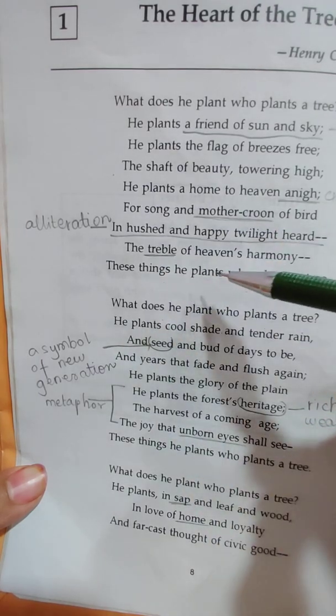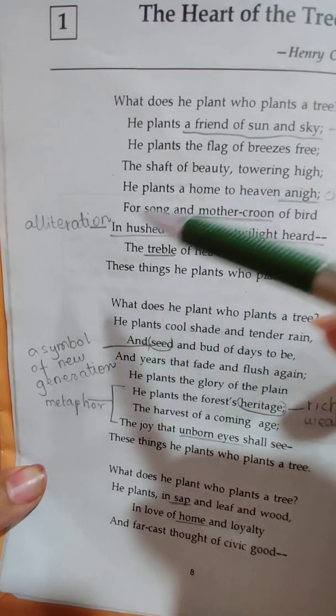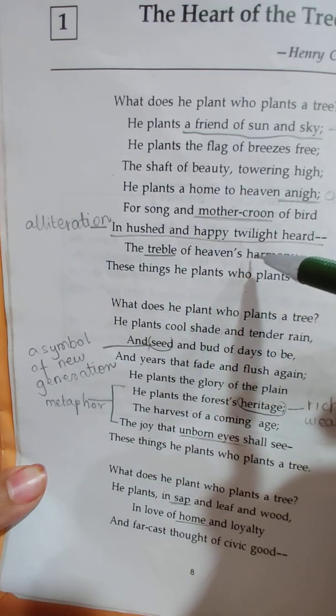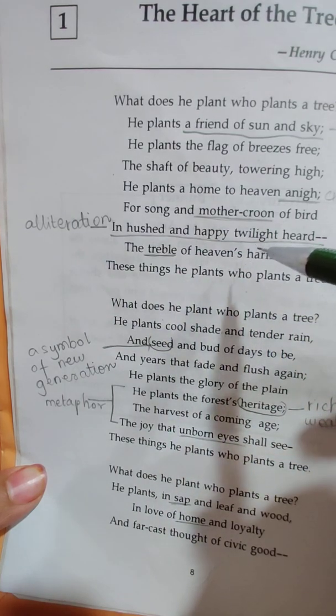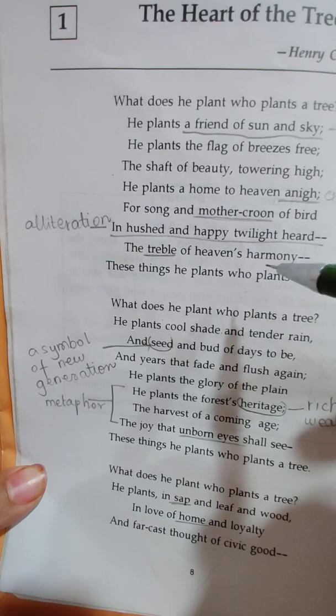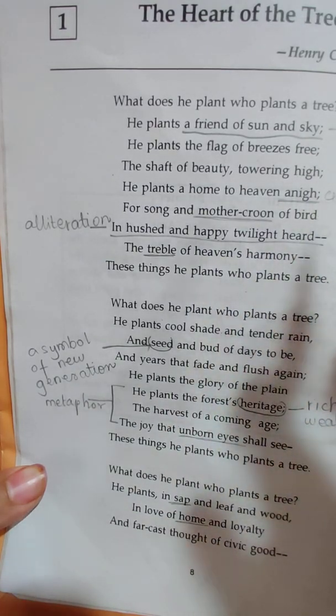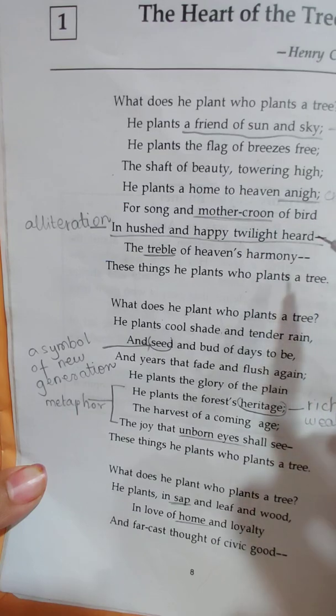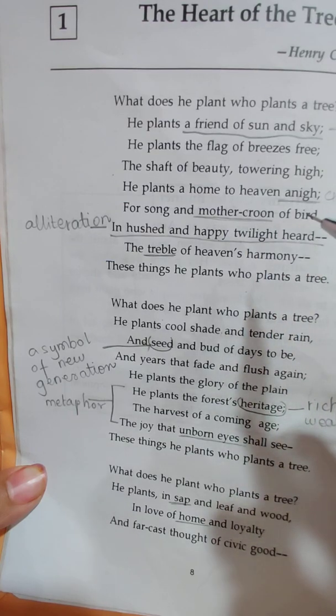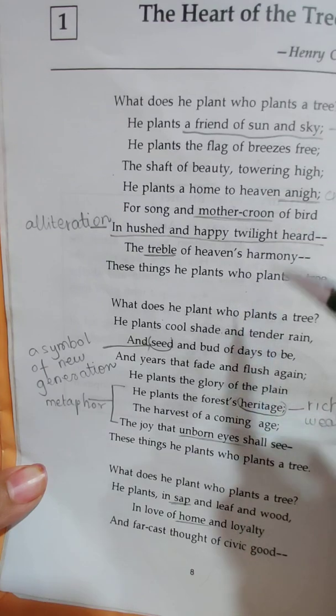In hushed and happy twilight heard. What is the meaning of hushed and happy twilight? Twilight means, you can say, the dusk time, when there are no extra sounds and there is a happy mood. And at twilight, you hear the mother croon, the mother singing for her babies to make them sleep. And what does all this come from? When we plant a tree, all this comes from planting a tree.